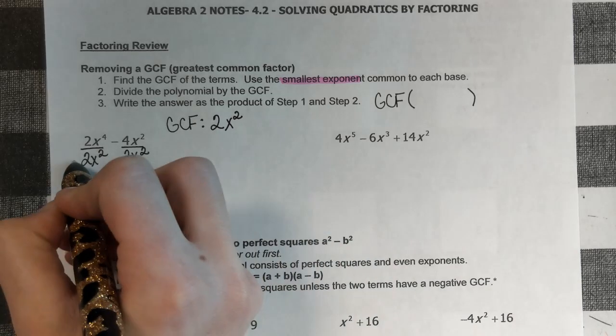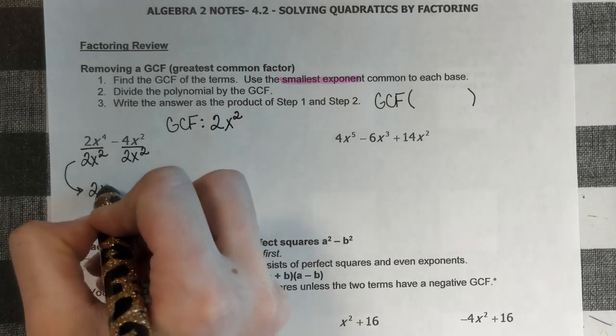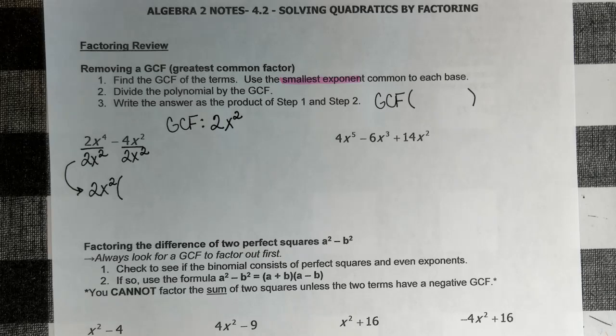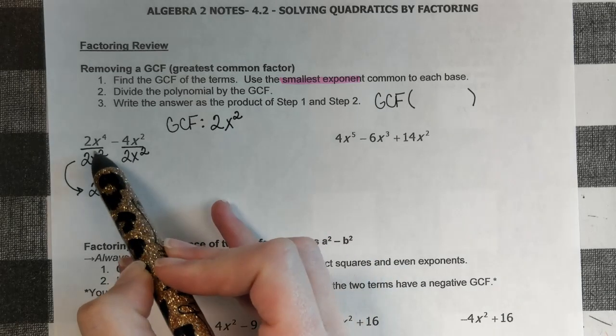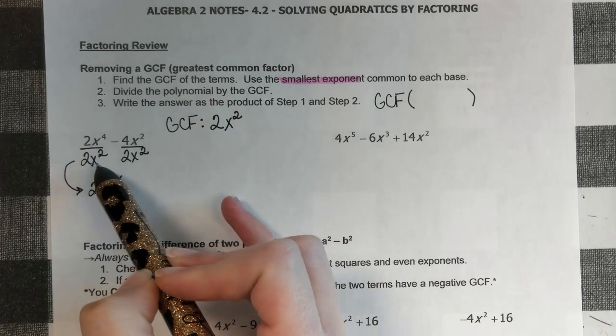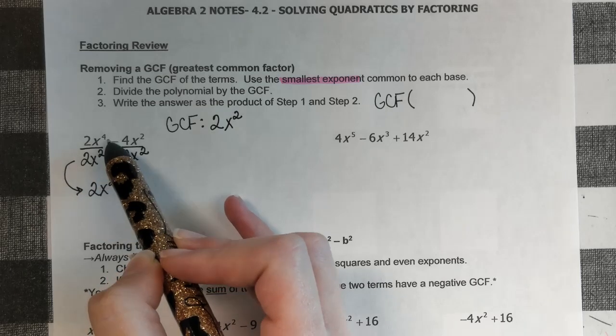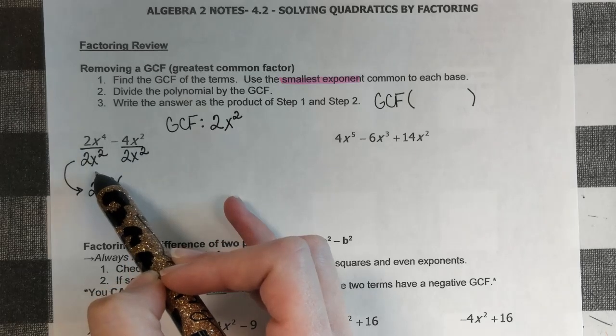And then for my answer, I take that 2x squared and I bring it down. And then I start a set of parentheses. And whatever is inside parentheses is what I get once I divide. So if I divide 2 by 2, that leaves me with just 1. And then x to the 4th over x squared, you subtract your exponents. You don't divide them, okay? Your exponents you're going to subtract.